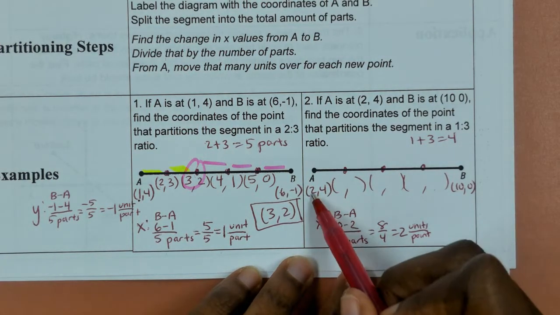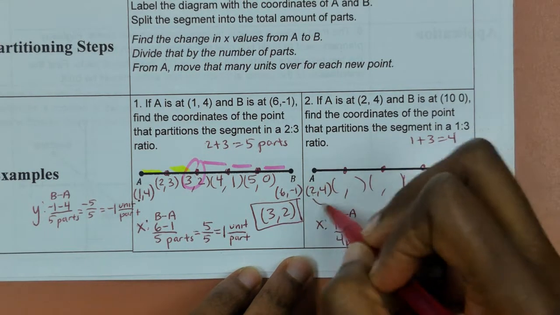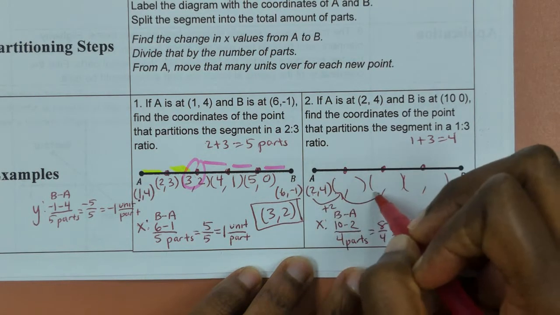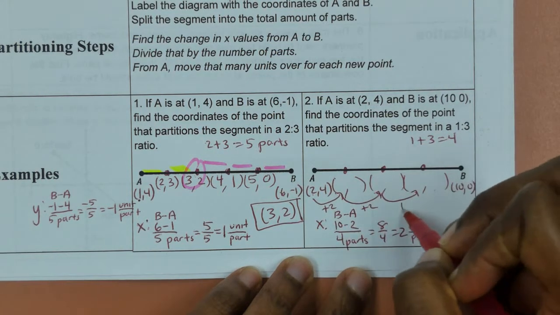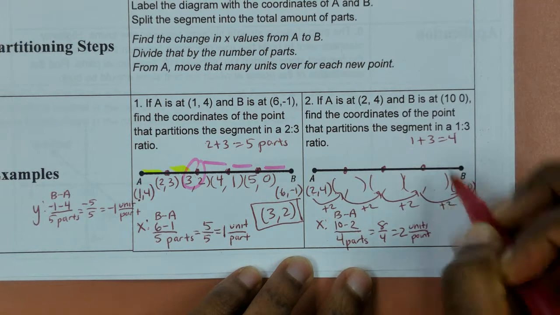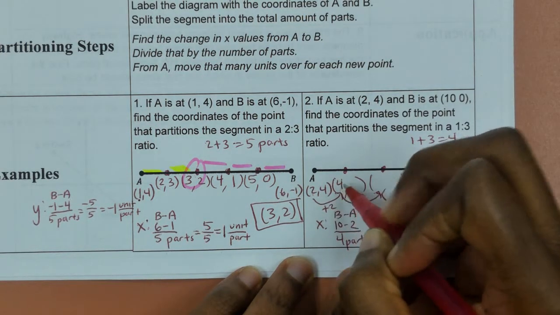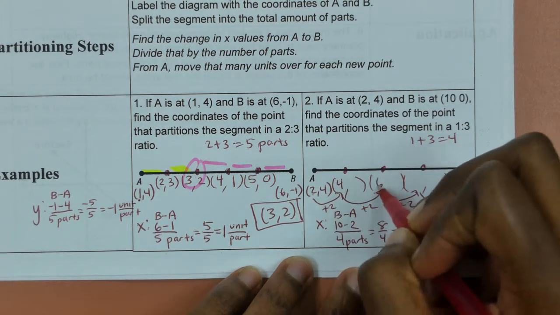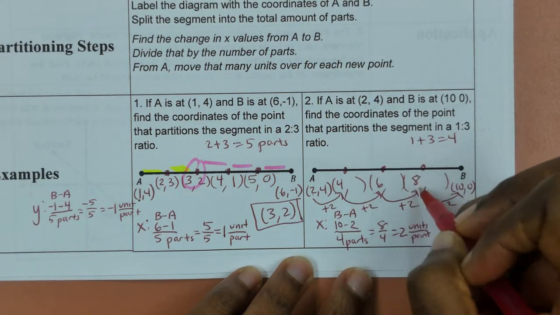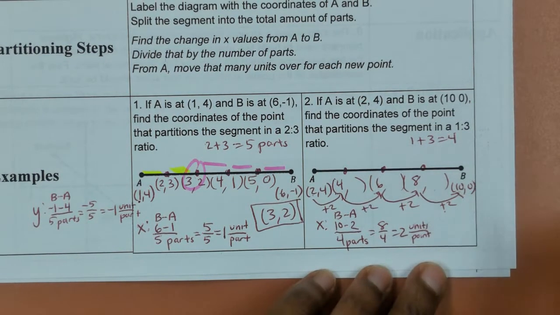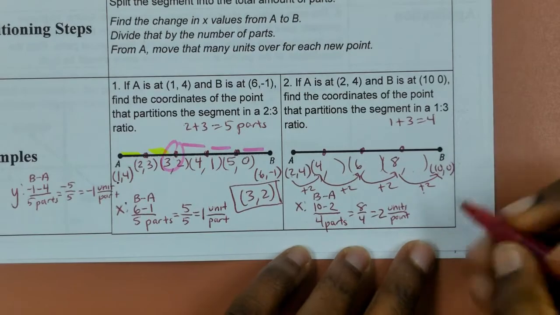Okay, so if I have 2 is where I'm starting from, I'm increasing 2 every time. 2 plus 2 is going to give me 4. 4 plus 2 is going to give me 6. 6 plus 2, 8. 8 plus 2, 10. Then I need to do the same thing for Y.